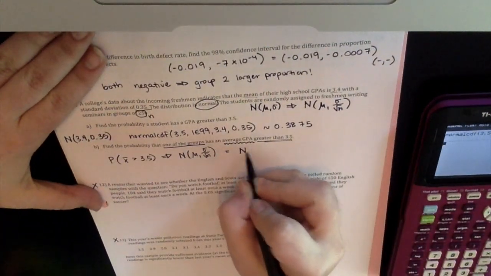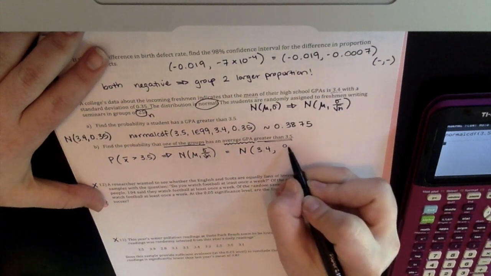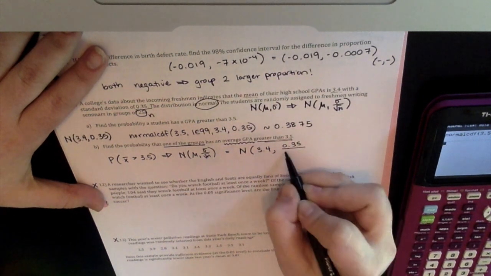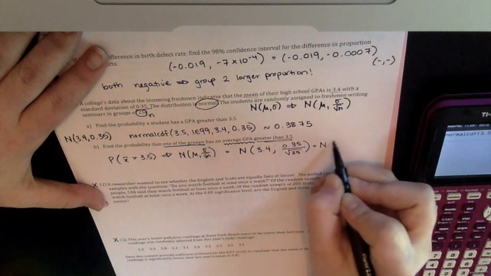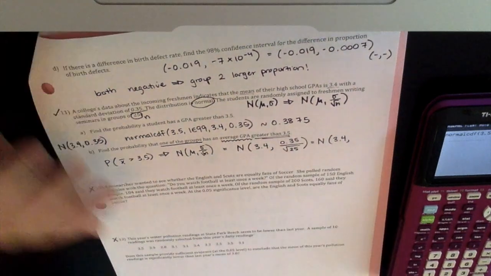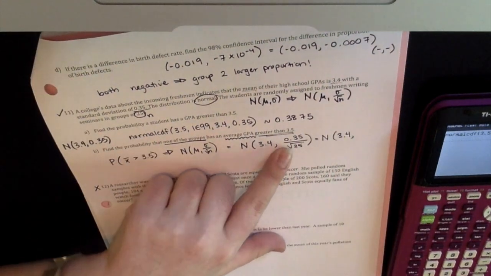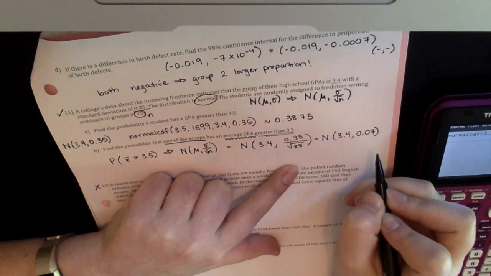So we're going to make sure that our mean never changes. It's still 3.4, but our new standard deviation needs to be shrunken. So this would be 0.35 divided by the square root of 25. The square root of 25 is 5, so we get 0.07.